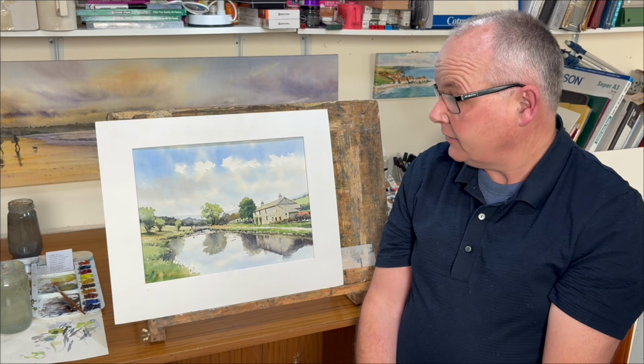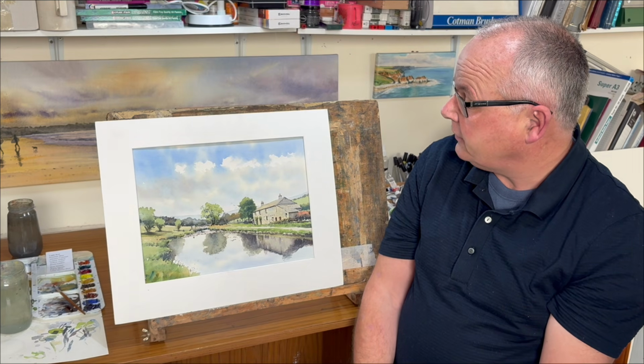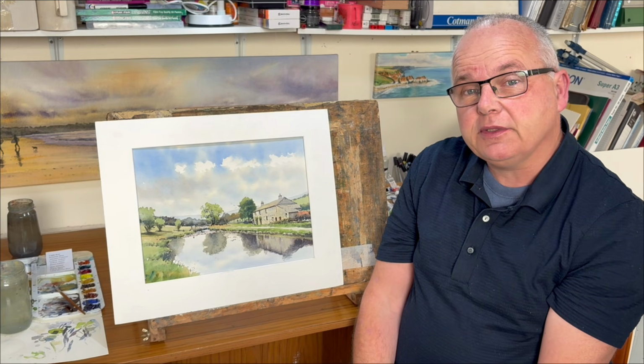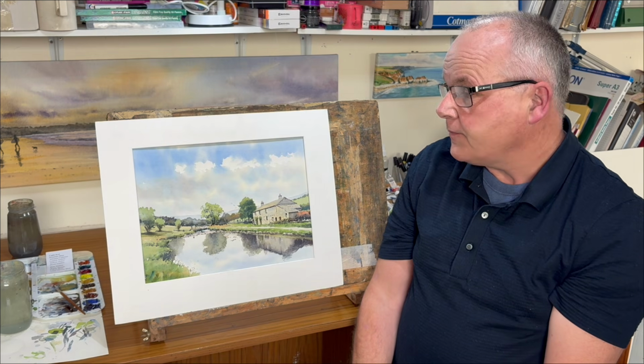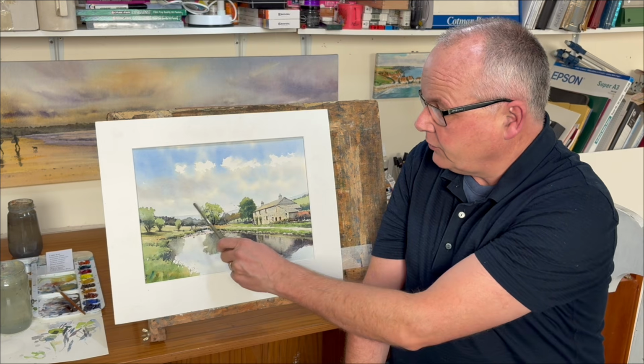So there we are. There's a picture. I put a mount around it as I usually do, and it is our painting of the Wharftail. I'm really quite pleased with it. I think we've got what we're after. My feeling was wanting to capture that mood and atmosphere in the sky, which was one of the big issues that a number of you put onto us.